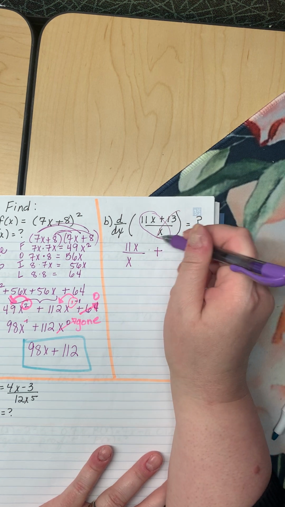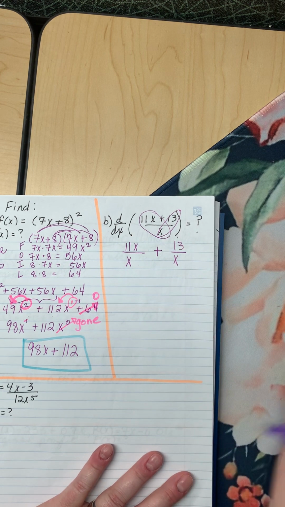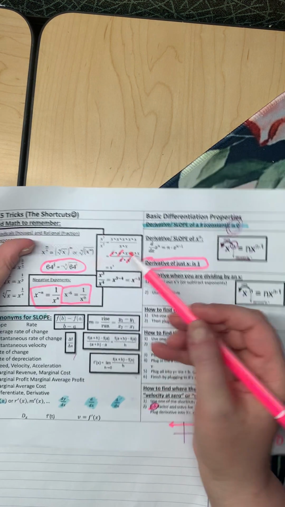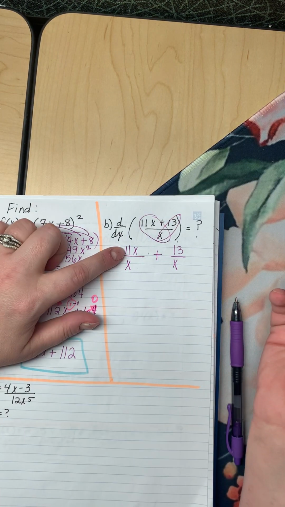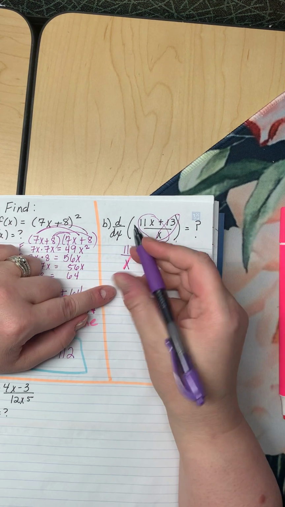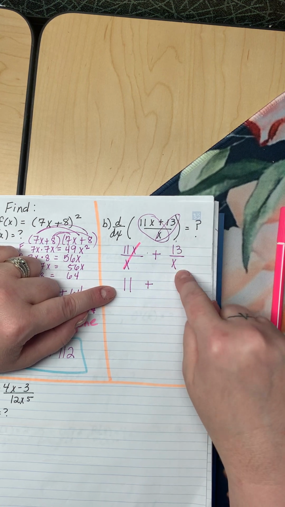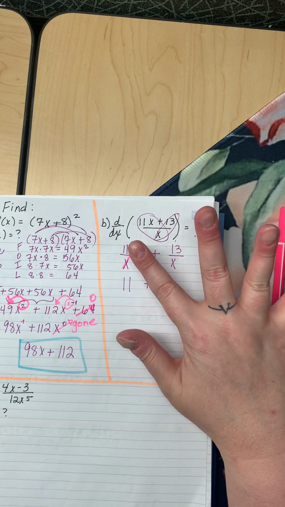And then now let's put 13 over x. Okay, now we're going to do that old math. That old math says that you can cross out an x from the top and the bottom. So this 11x over x, the x is canceled, and you just have 11. Plus sign. For this 13 over x, there are no x's on the top, so we're not canceling.